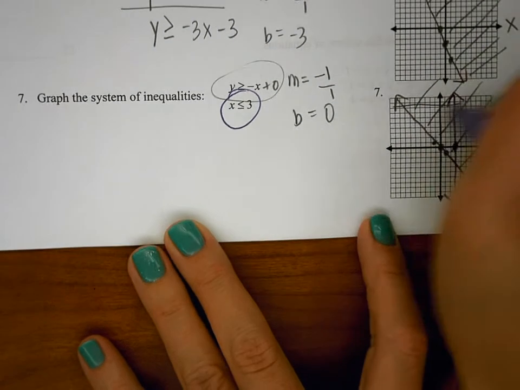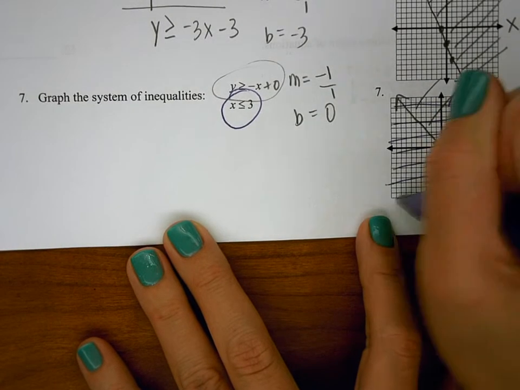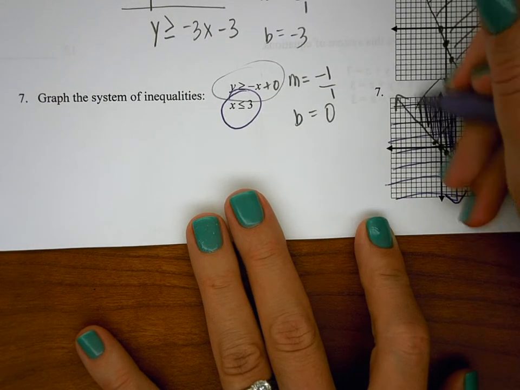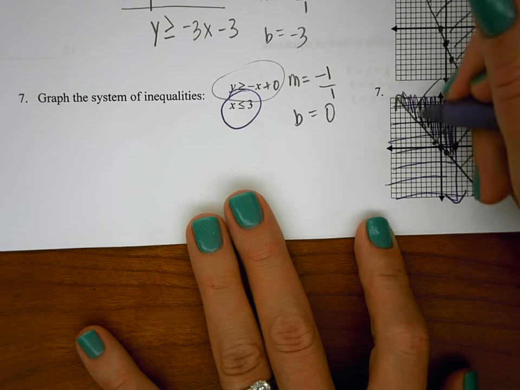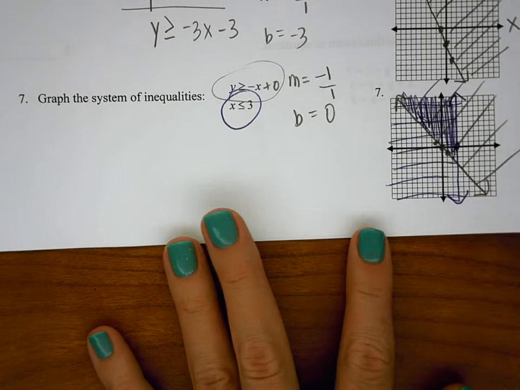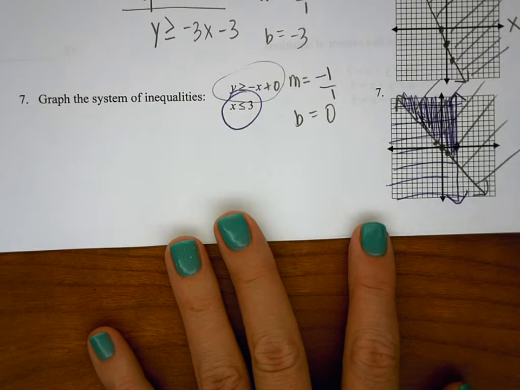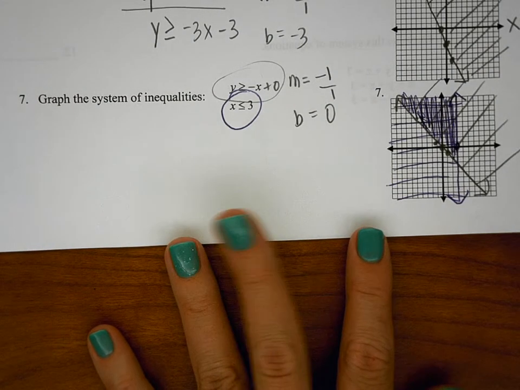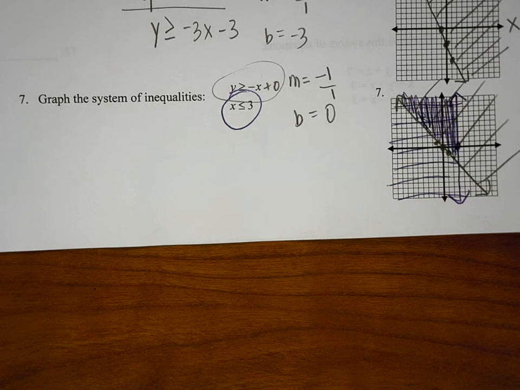And which way am I going to shade on this one? Good, to the left. Do we see where they overlap? They overlap in this triangle here, and so we just kind of fill that in a little darker. And remember, on your test, if it's a multiple choice answer, the only part that will be on your answer is that part. Okay? Questions? Can you just shade that part? Yes.